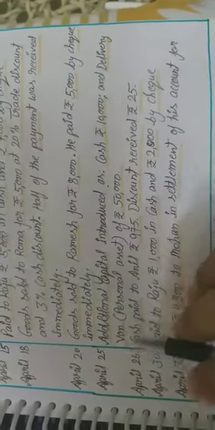Okay, so at the last we do the total of the debit and credit, and then it is transferred to the next page. Okay, so students, the next transaction is what the next transaction says: additional capital introduced as cash 10,000 and delivery van personal assets of rupees 50,000.